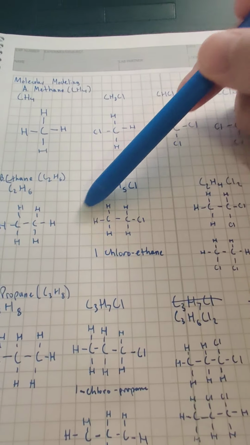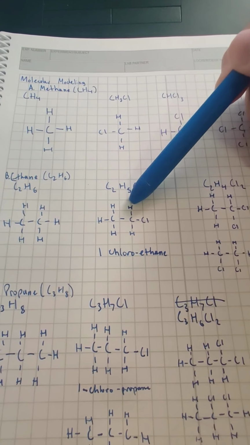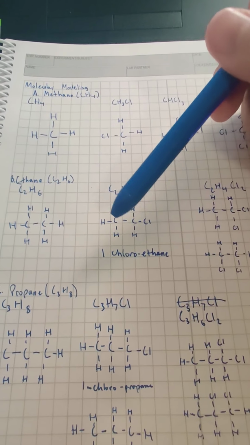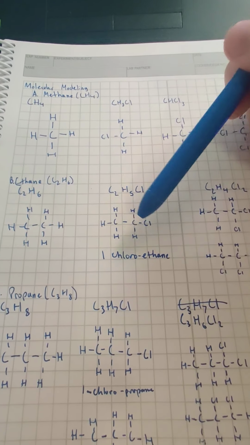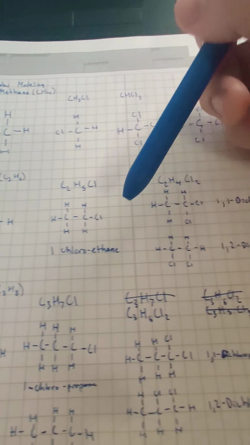And the reason why there's only one version is because if you were to replace this one or this one, it'd be the same thing, because you would have a chlorine on one of the carbons. So if you were to flip the picture, it'd be the same thing.